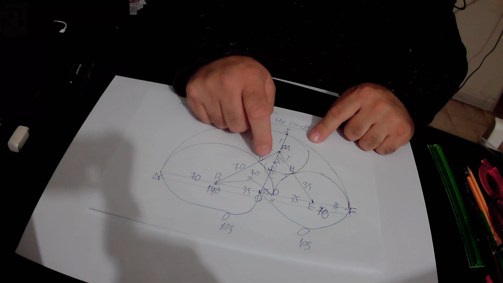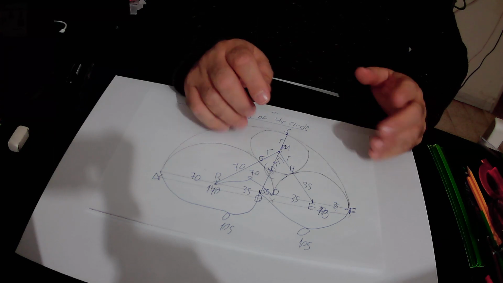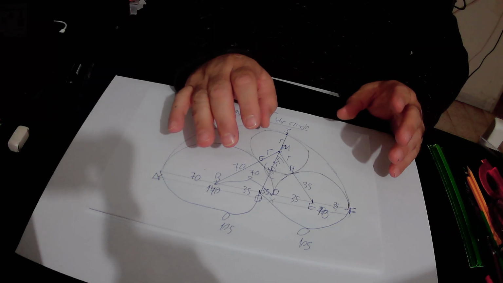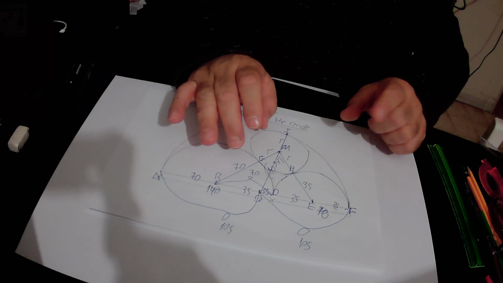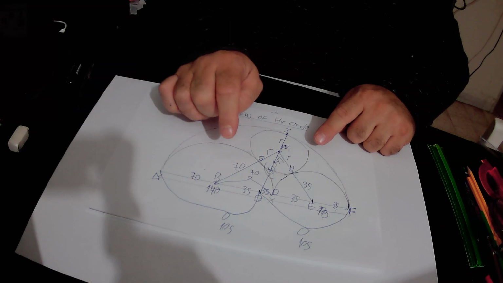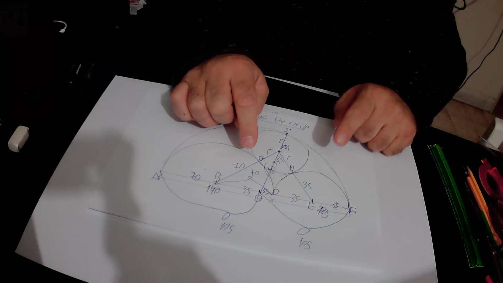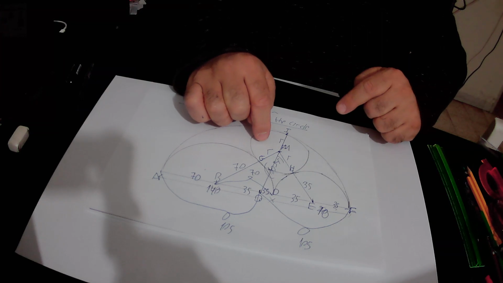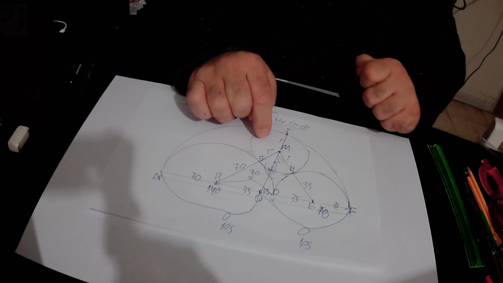We know that MO equals 105 minus R units. So the only missing variable that we have here, when we implement Stewart's theorem in this triangle MBE, is R, the radius of this circle, that is the radius that we are looking for.